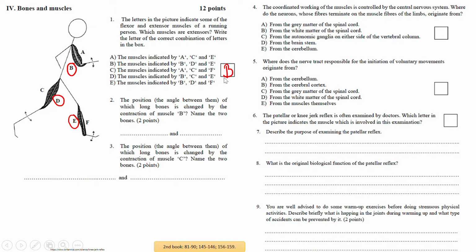The position, the angle between them, of which long bones is changed by the contraction of muscle B? Name the two bones. Okay, so the first bone is called humerus, and the second bone, we know that we can either name the radius or the ulna. I just wrote here radius. The position of which long bones is changed by the contraction of muscle C? So we are observing this, and these bones are needed, so the femur and the tibia or fibula, both of them would be good.